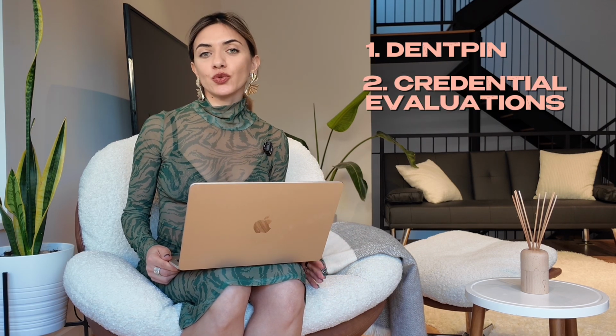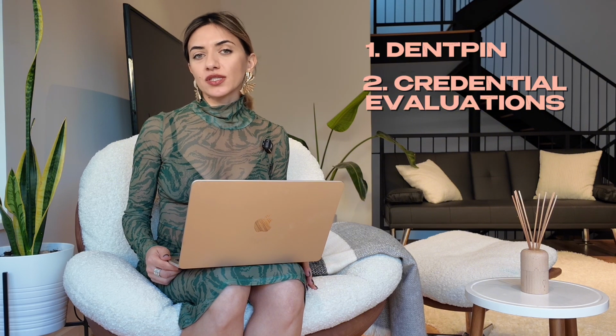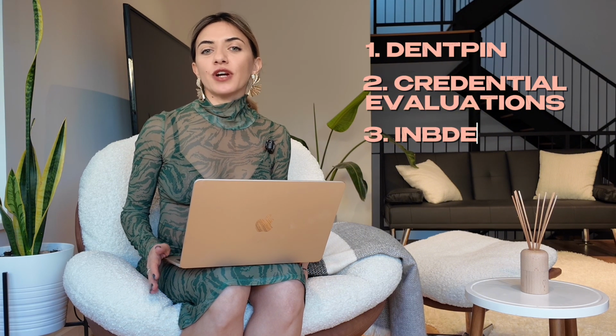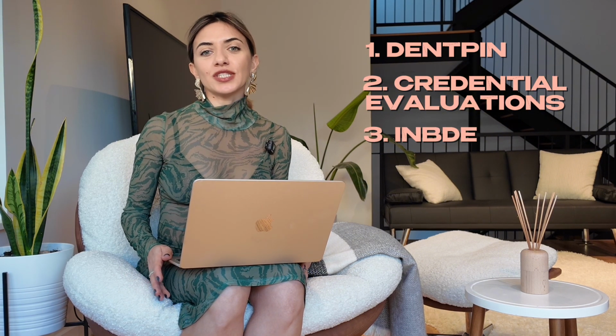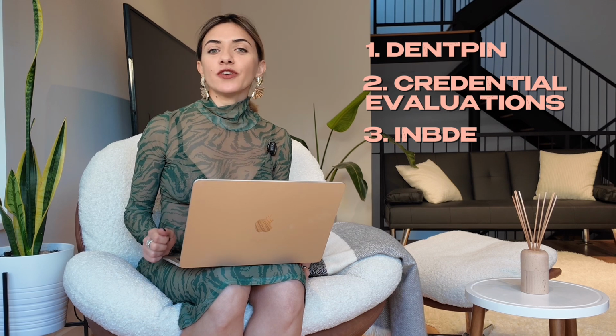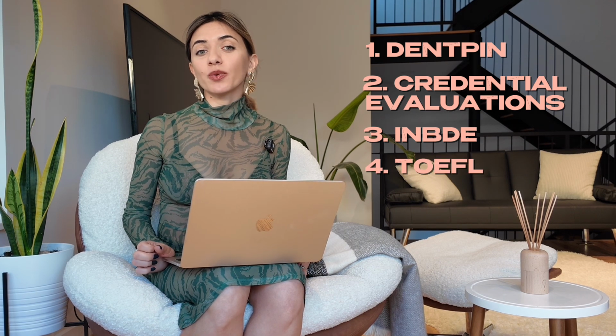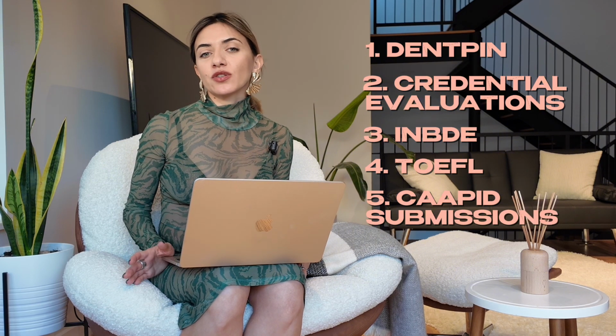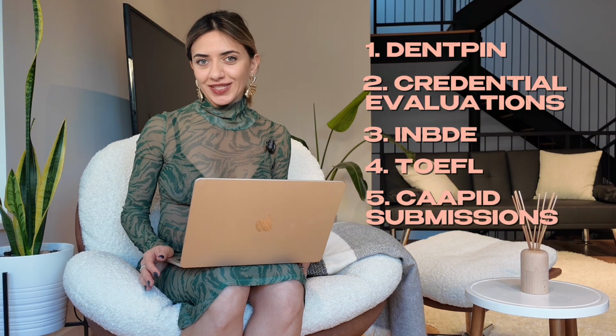Here's how to fit these steps into your timeline. Complete the DENTPIN 12 to 15 months before PASS opens. For credential evaluations, start by May or June to have results ready by August or September. Begin preparation for INBD early so you are ready to take the exam by fall, and aim to finish your TOEFL exam by October or November. Submit your PASS application early, as early as March when it opens. Staying ahead of deadlines makes all the difference, trust me.